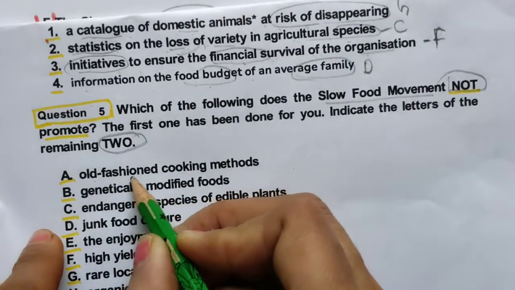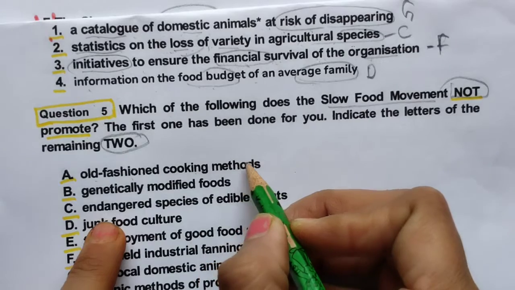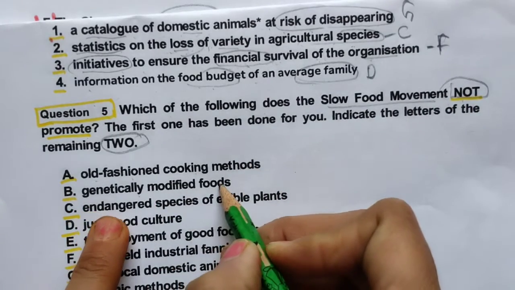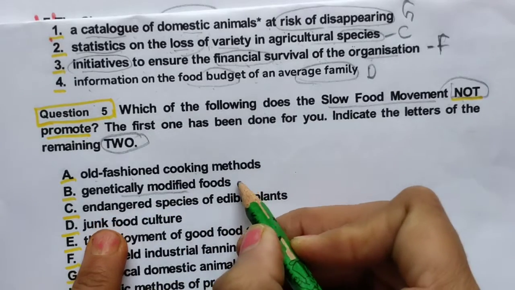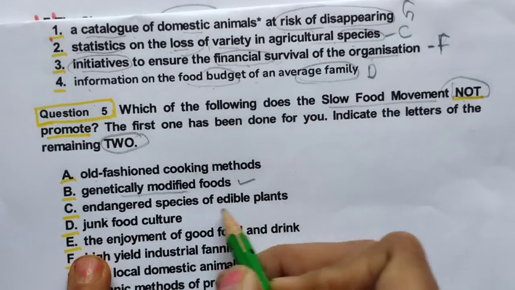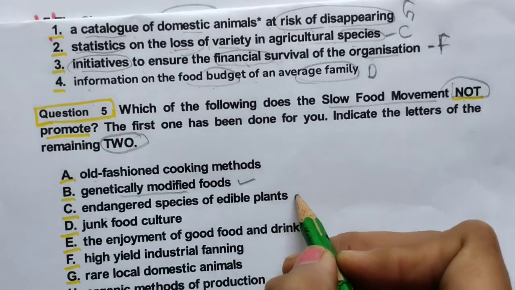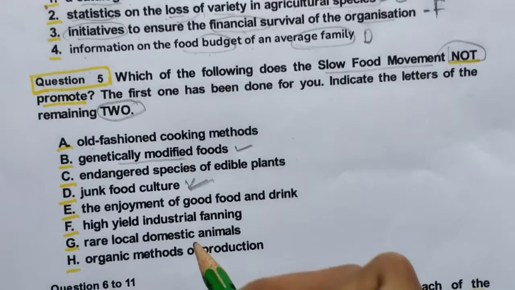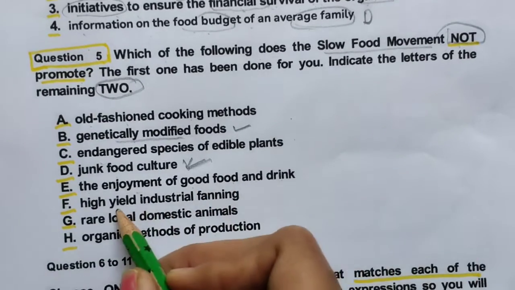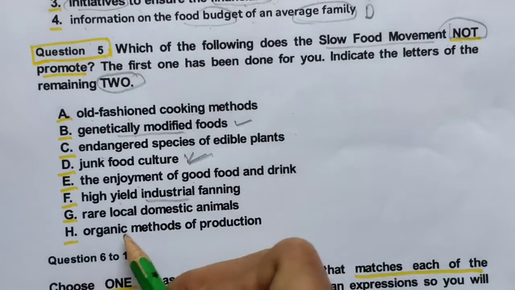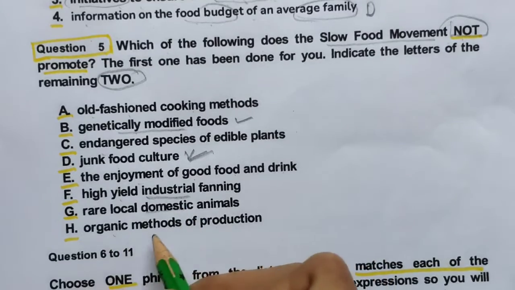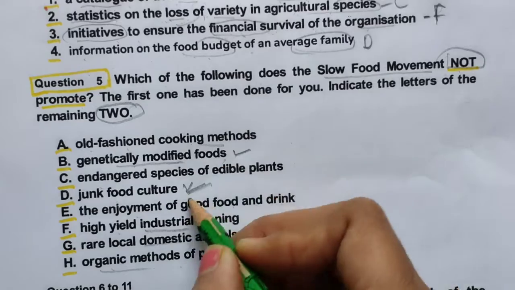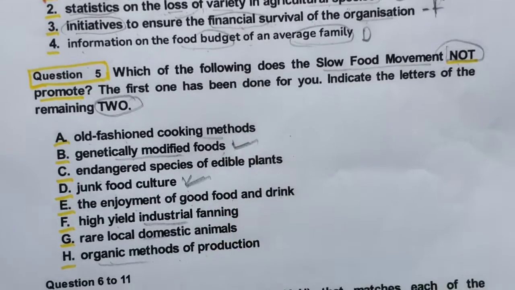So old fashioned cooking methods, not promote, genetically modified foods, yeah, it is not promoting. Yes, endangered species, they have discussed about it. Junk food culture they have also not discussed. The enjoyment of good food, drink, high yield, industrial word was there. Domestic animals, organic methods of production, everything they were talking, but these 2 things were not talked about. I think these are the correct answers.